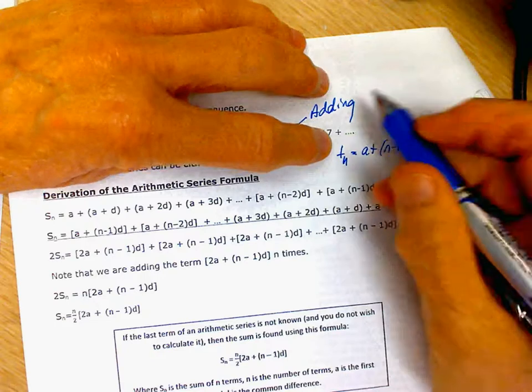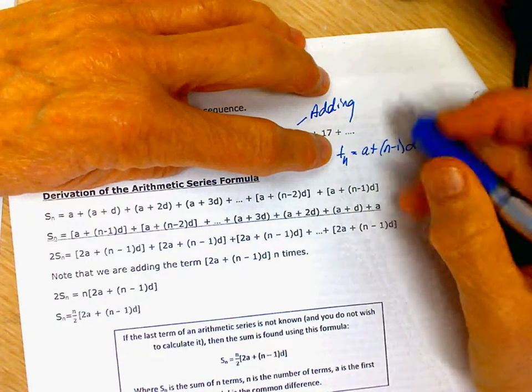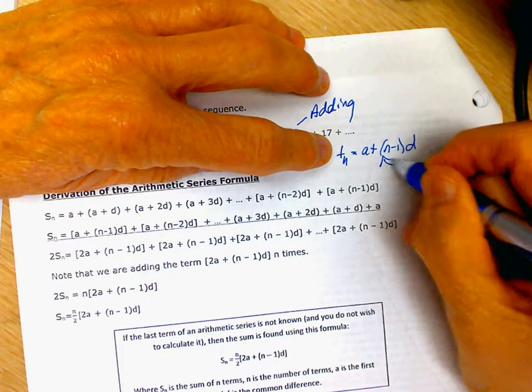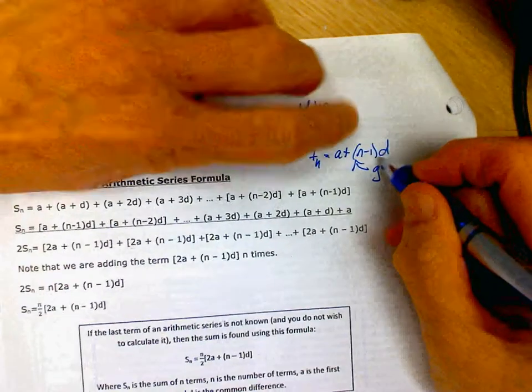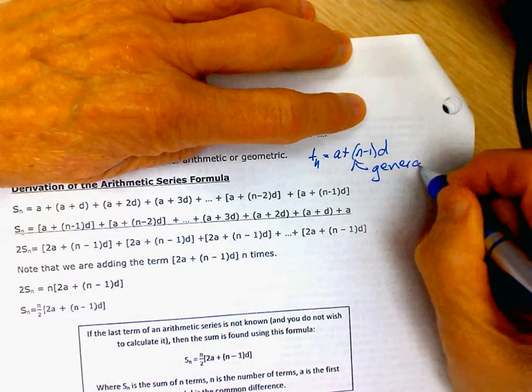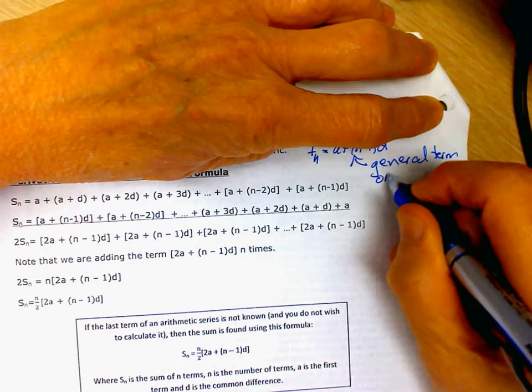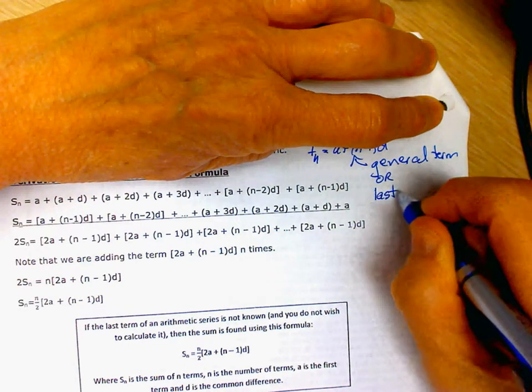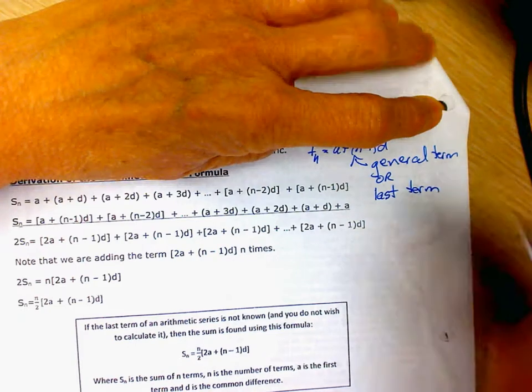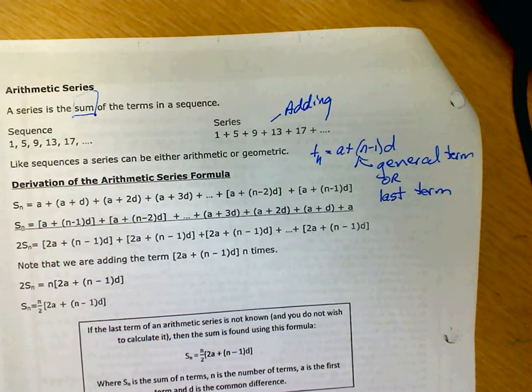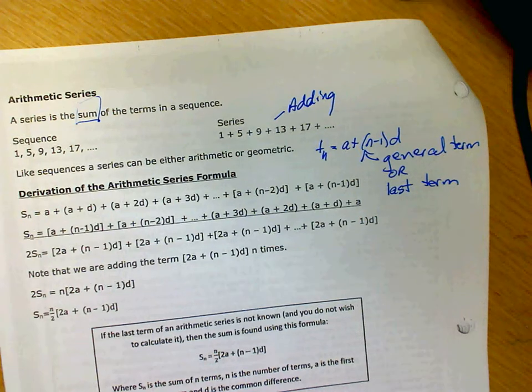Do you remember I said that Tn can mean the general term or the last term? It can mean one of those two things. Okay? So it can mean general term or the last term.